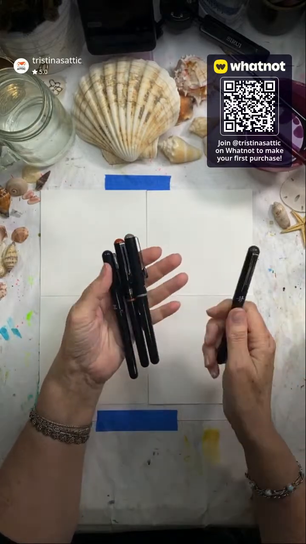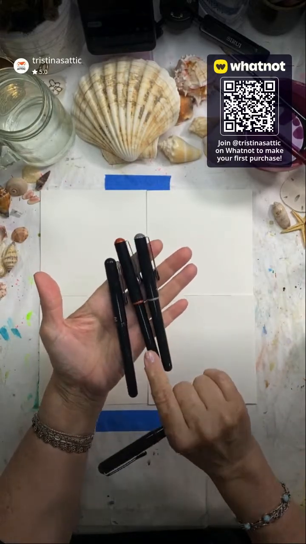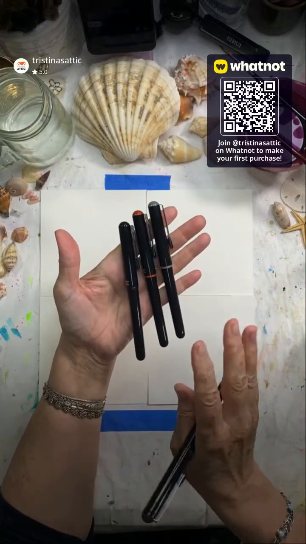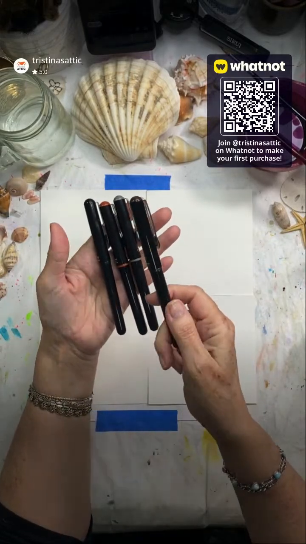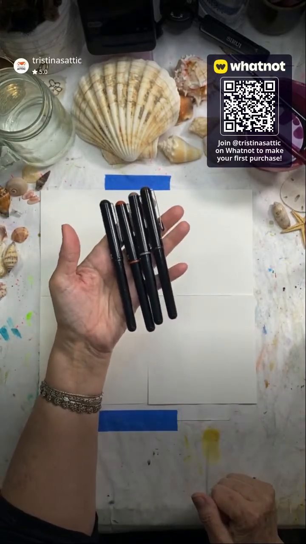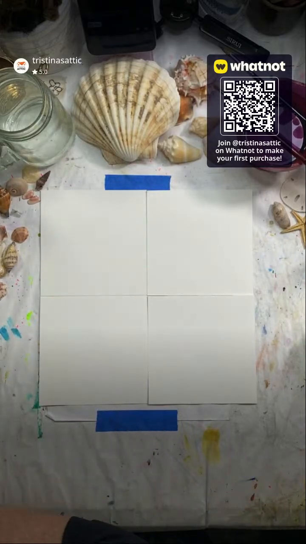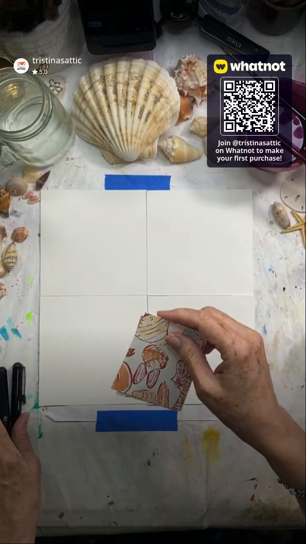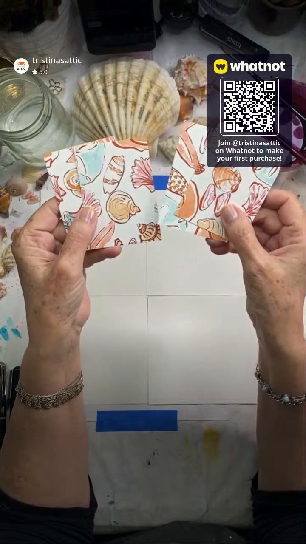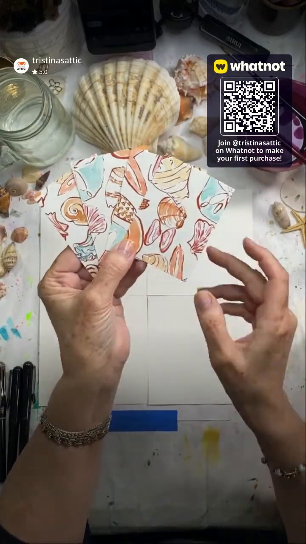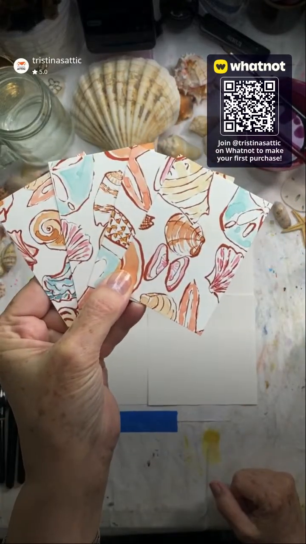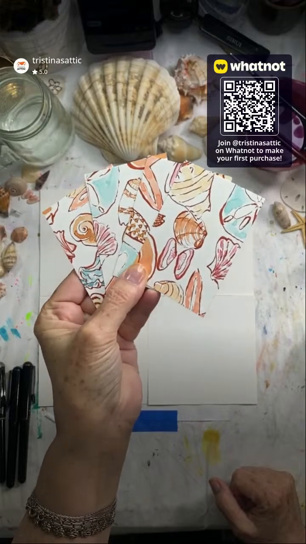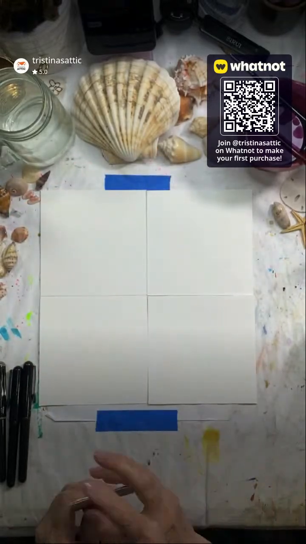So there's a gray, a sanguine, which is kind of a red brown, a black, and a sepia, which is a dark brown. Now, these artist trade cards that I did earlier, you can see that I used the sanguine. That's the color that the sanguine makes, kind of that reddy brown, which is really pretty.